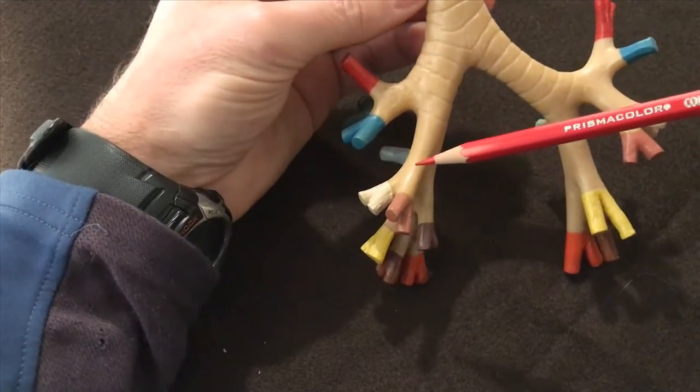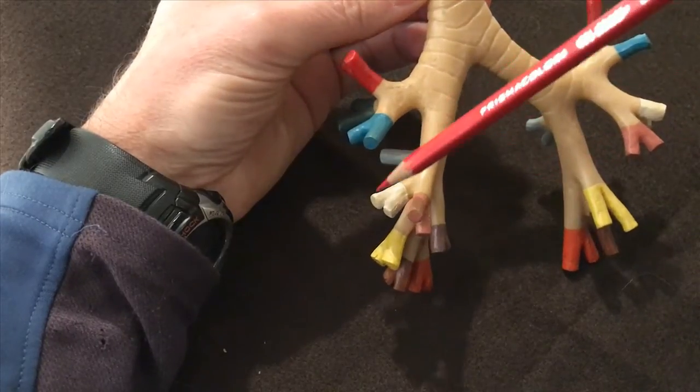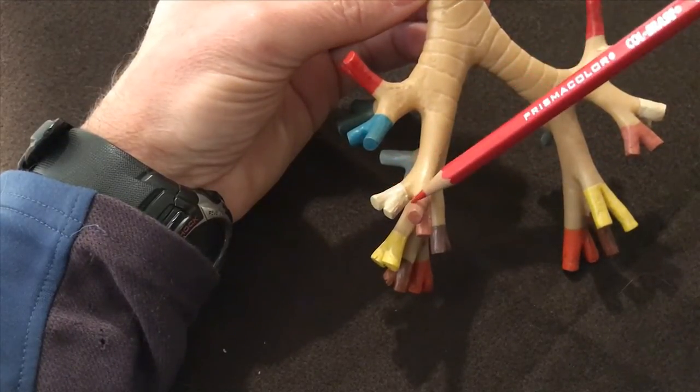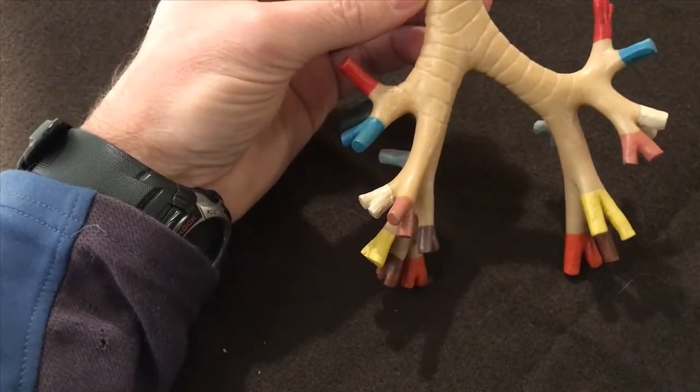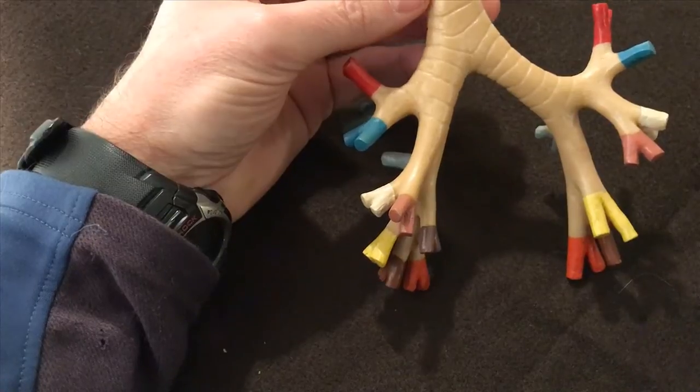Let's go over the right middle lobe segments. There's a medial segment, which is what this is right here, and there's a lateral segment. That's not too bad either. Medial segment and the lateral segment. And in real life, it's very easy to tell them apart. It's a little bit difficult on this model.